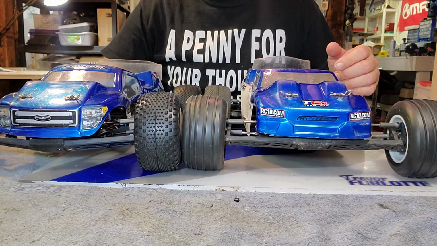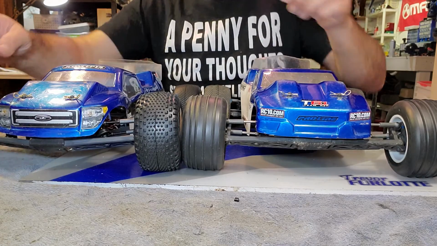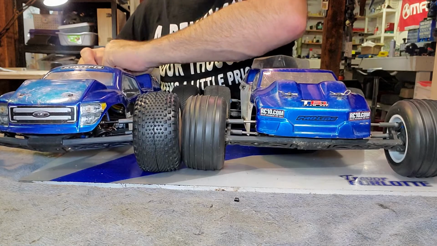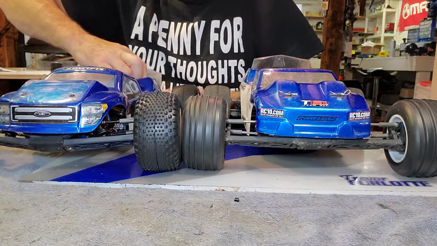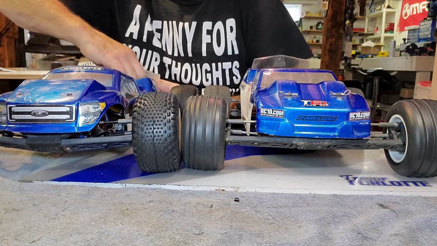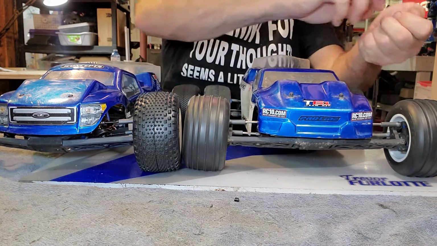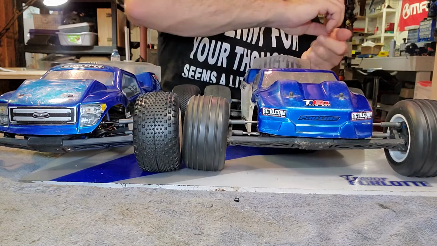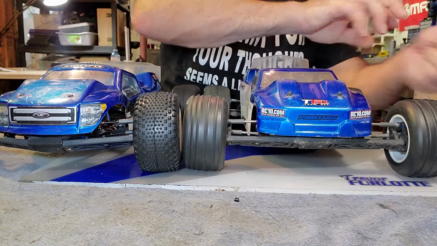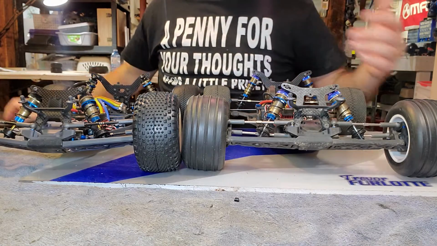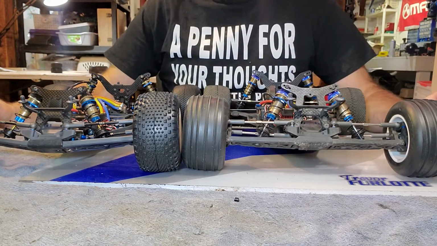Next, number 3 on our list is shocks, springs, and oil. When you combine those things, we call it your shock package. Your shock package is the oil inside that controls the speed of the dampening, and the spring, which controls the rate and the ride height. Now, the differences here are thickness of oil and stiffness of spring.